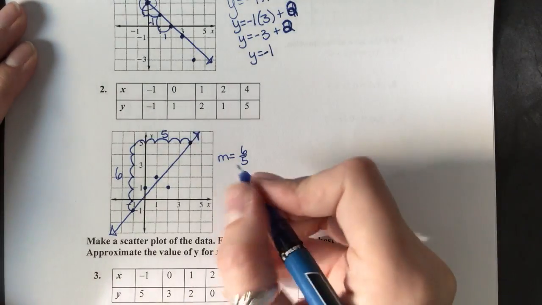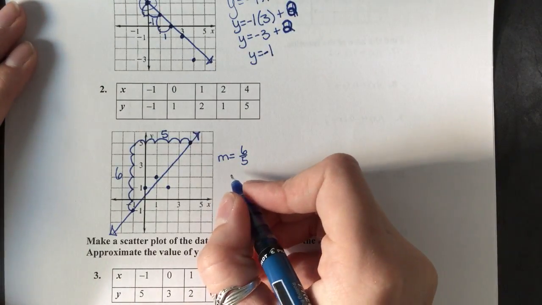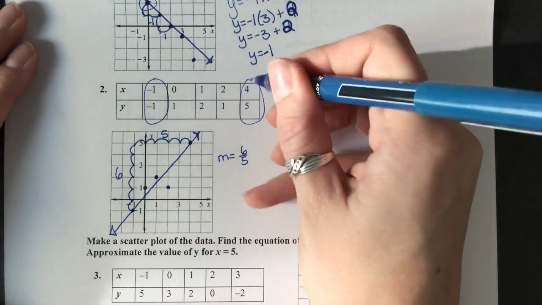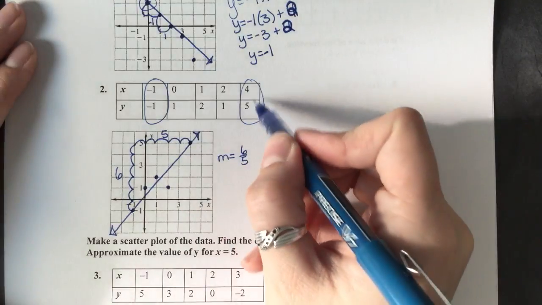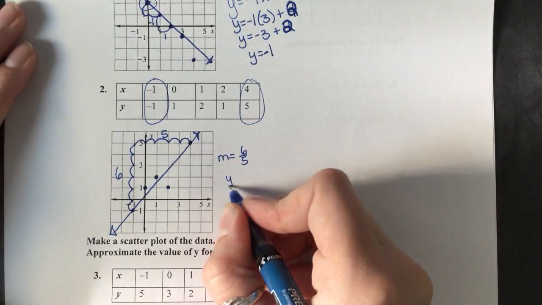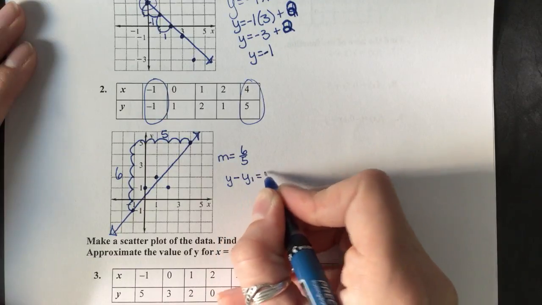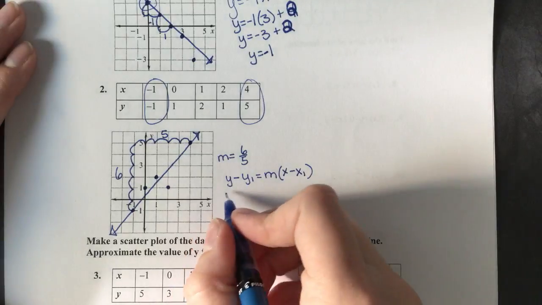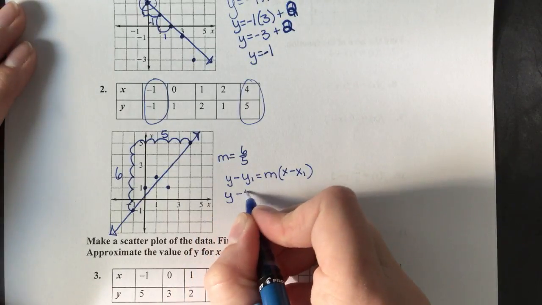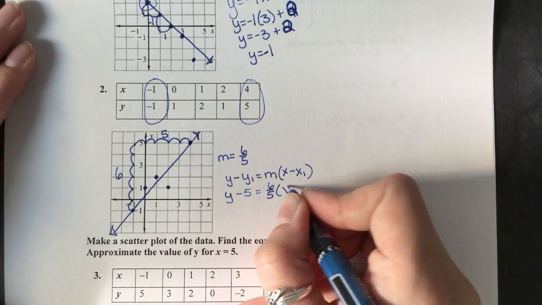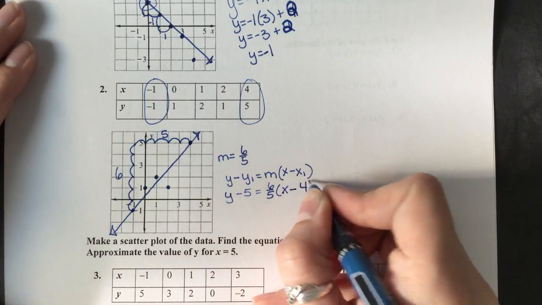So I'm going to plug it into point-slope form. So I used my first point, right? And my last point. So since these two are positive, I'm going to use my last point. y minus y1 equals m times x minus x1. Okay, plugging everything in. y minus 5 equals 6/5 times x minus 4.